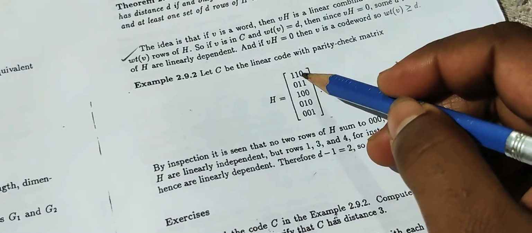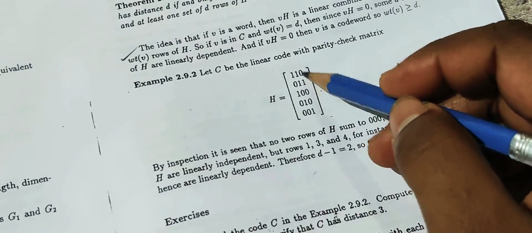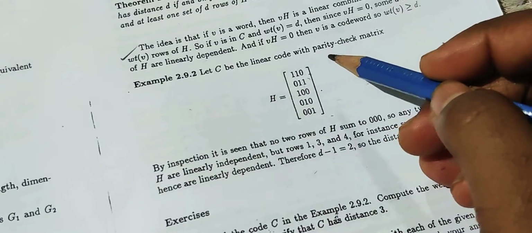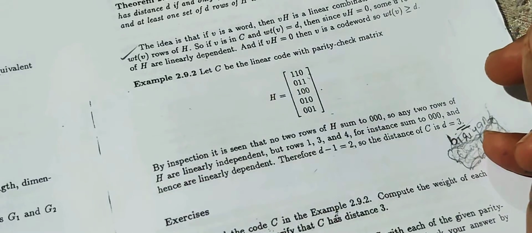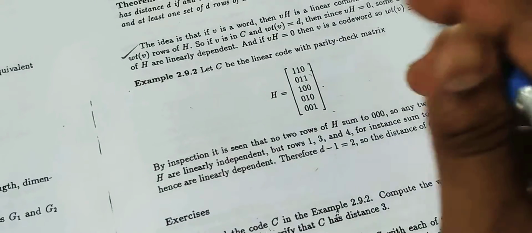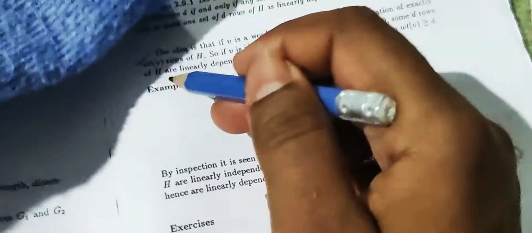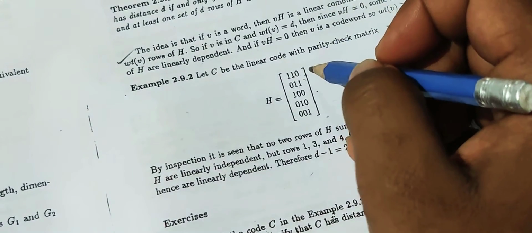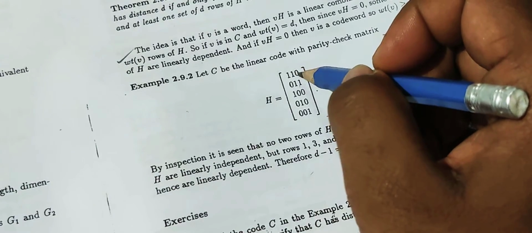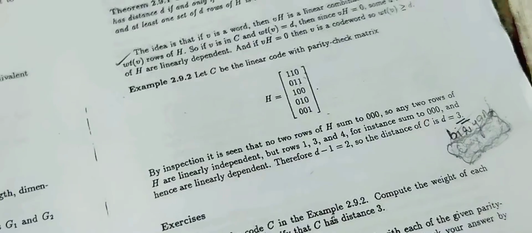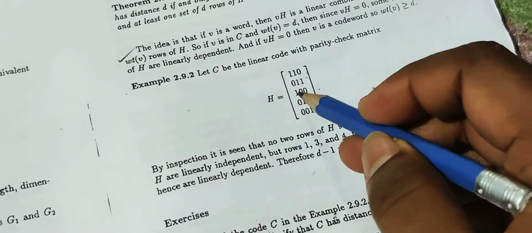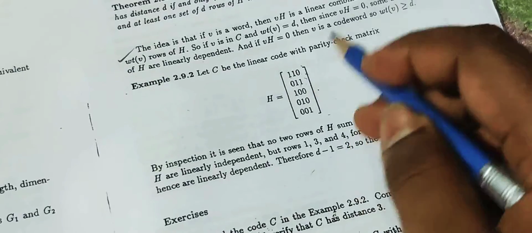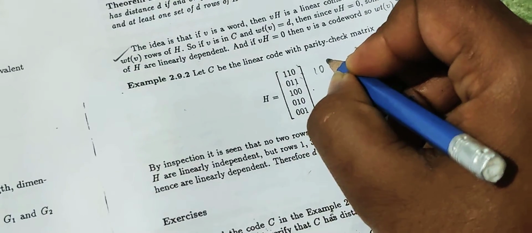The first row is 1 1 0, add with 0 1 1, so we get 1 0 1.